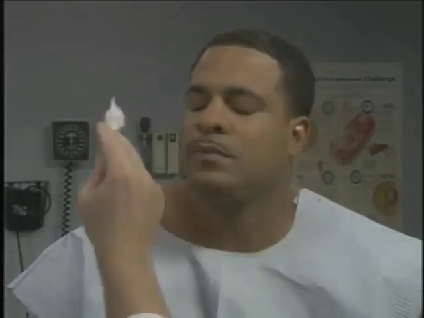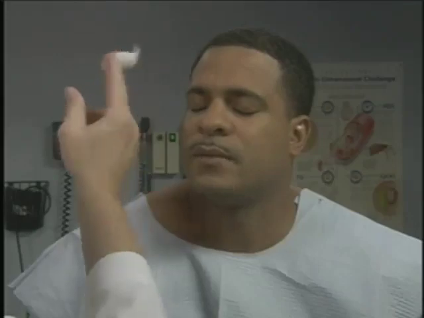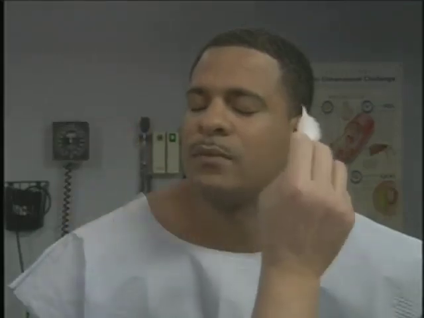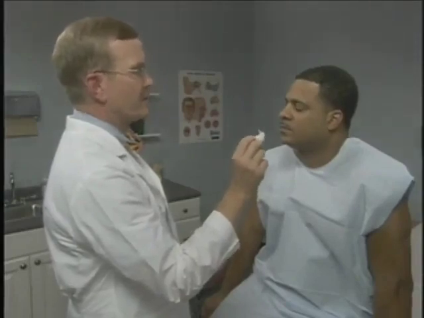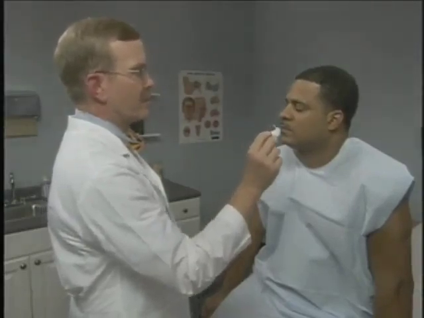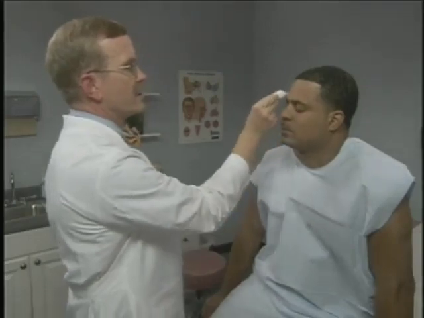Now I'm going to compare the sides. Keep your eyes closed and tell me if they're the same or different. Is this the same as this? Yes.